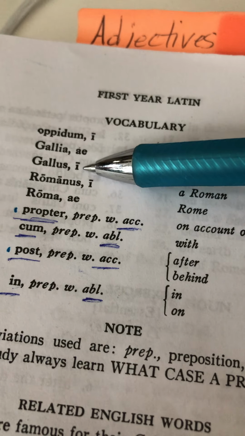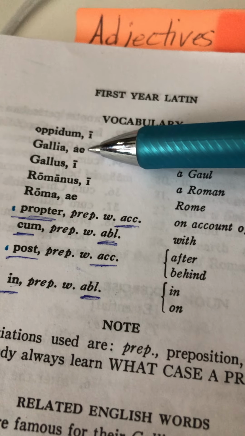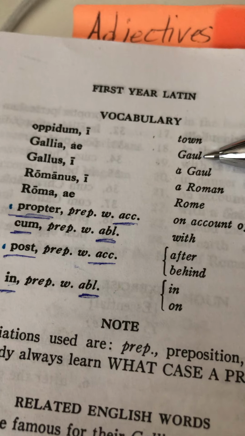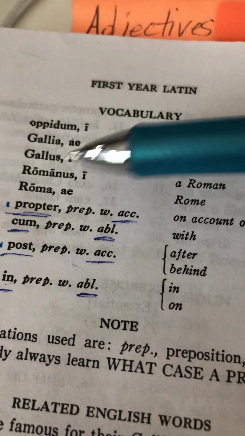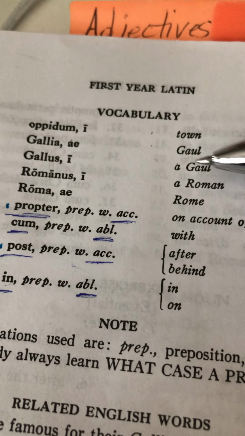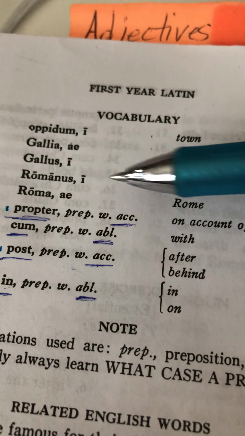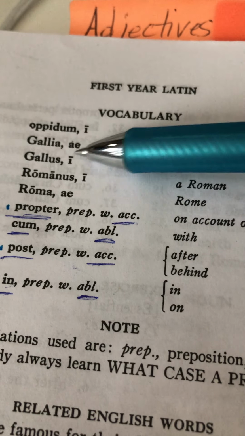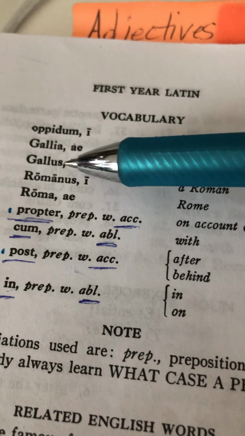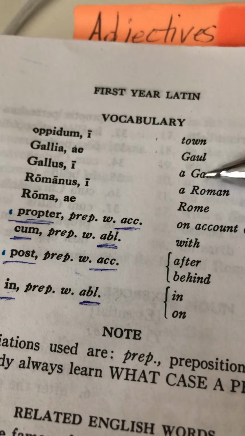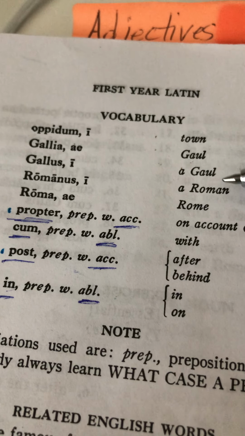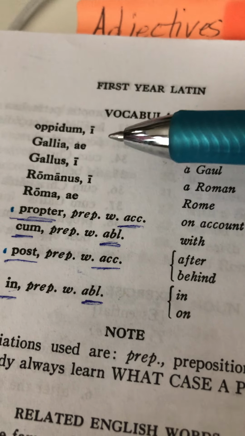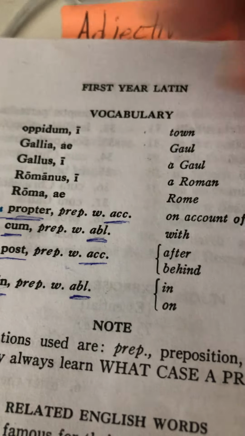Gallia and Gallus. Notice Gallia, Gallii, is first declension feminine, and it means Gaul, which is a country. And then Gallus, Galli, is a Gaul, and it's second declension masculine. Generally, when you see a country, it's going to be feminine, and a person from that country is going to be masculine. And that's going to be how you can tell if we're talking about the country or the person from the country. And then we have to look at the stem.